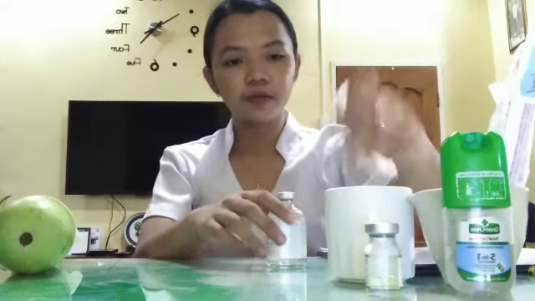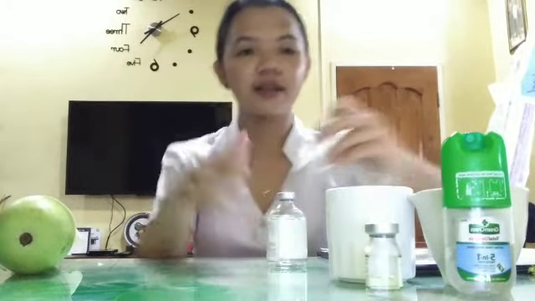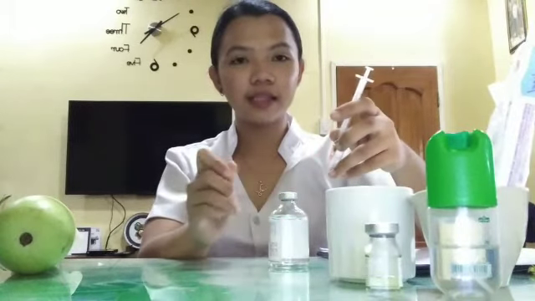So we will clean the sterile area with the alcohol, and we will discard it and let it dry.